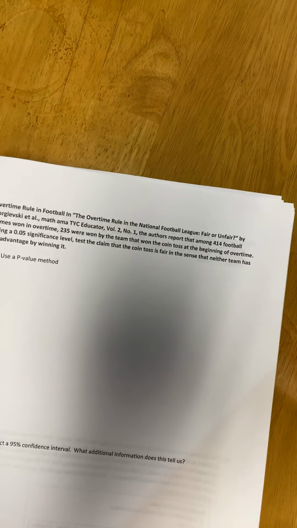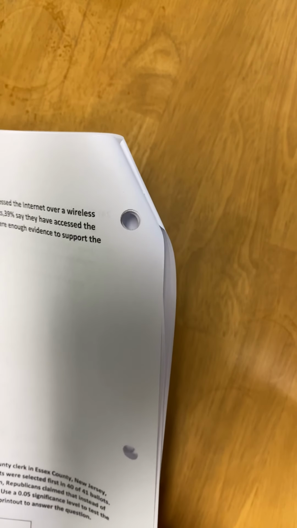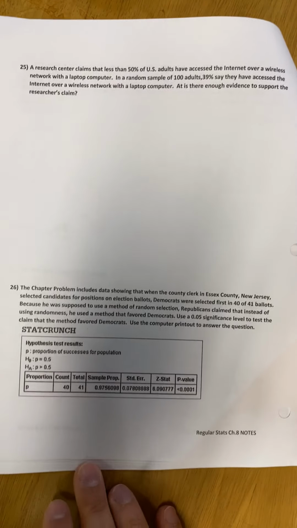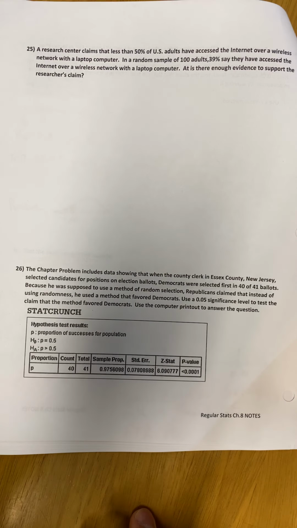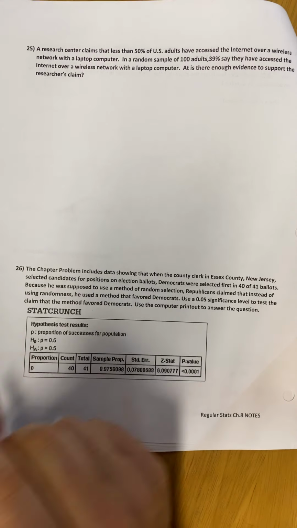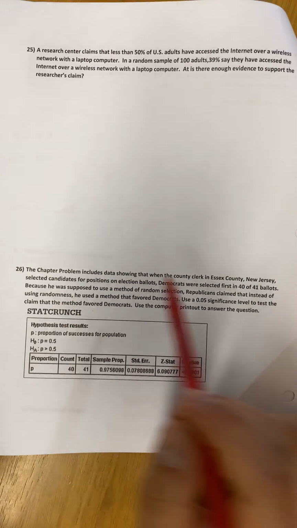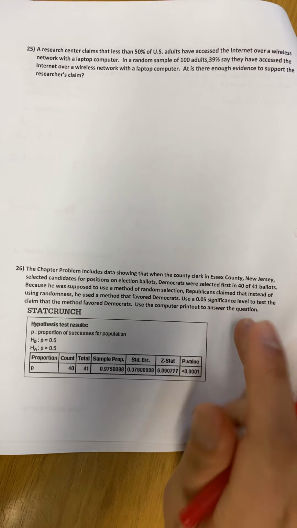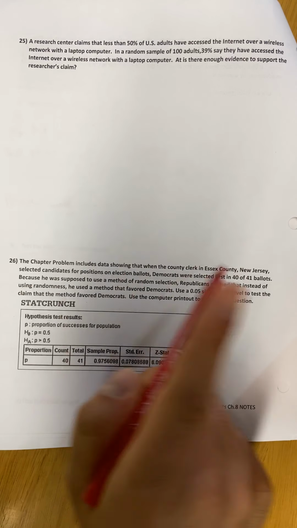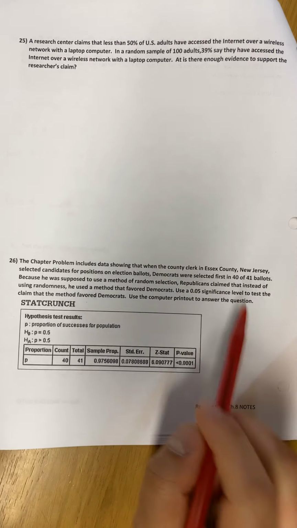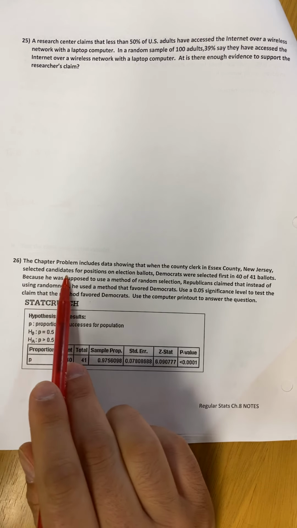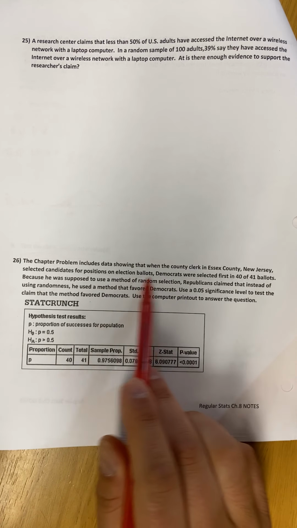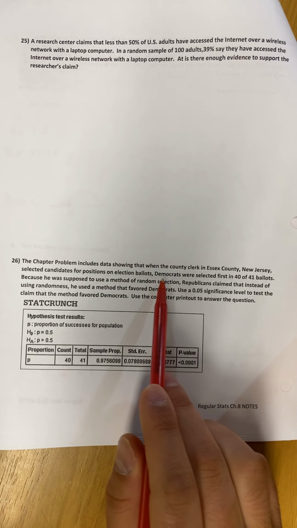Same thing here, all right? So if you see a printout like this, you actually want this, it's a lot easier, but there's a problem in the chapter. It's the county clerk in Essex County, New Jersey. Anybody ever been there? Anybody? Okay, good. Dylan, nice.